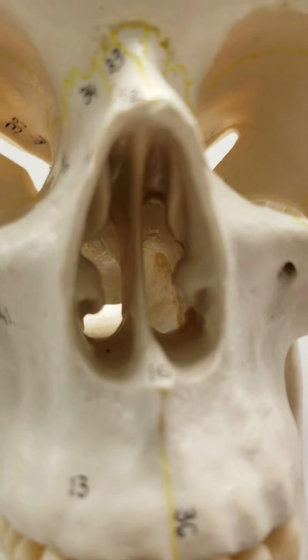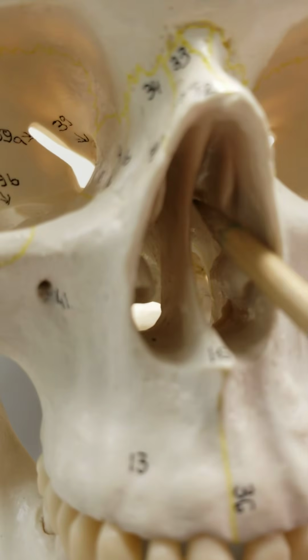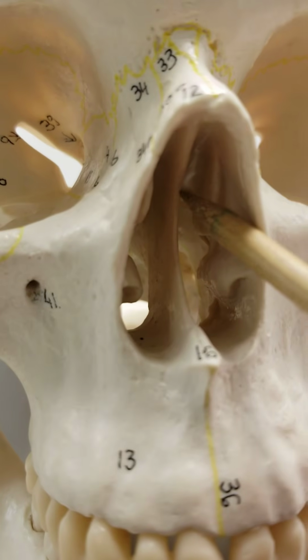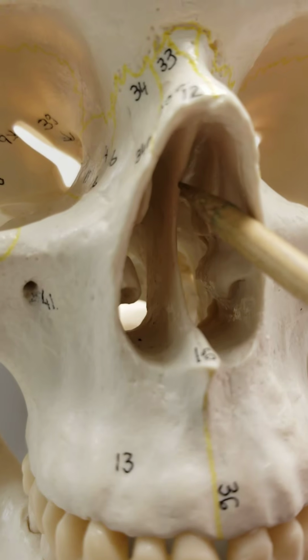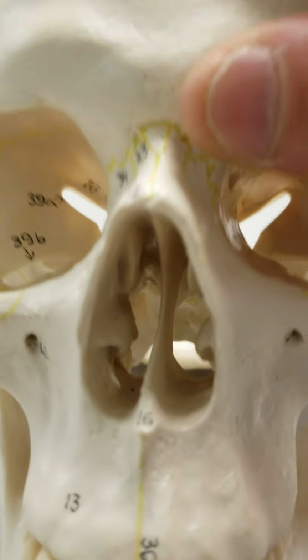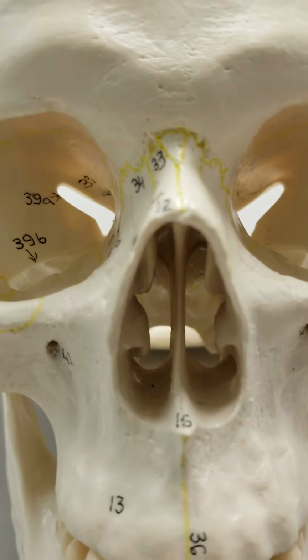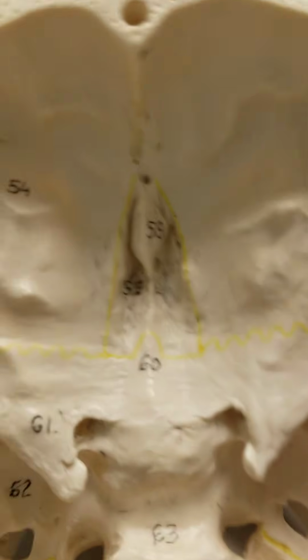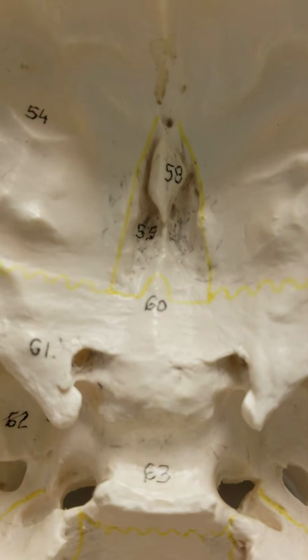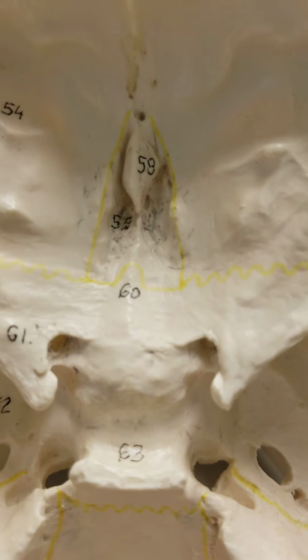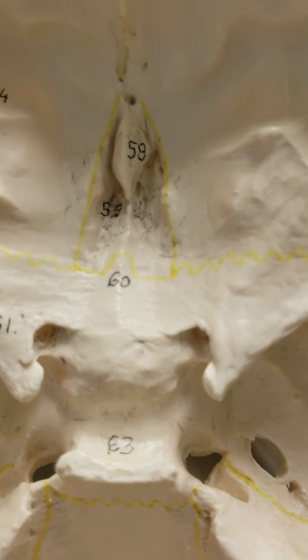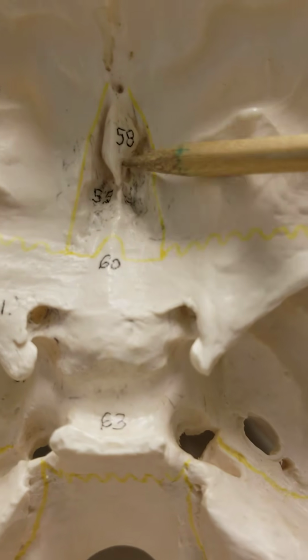Now, if I turn it around and look this way, the very topmost part here of the nasal septum is called the perpendicular plate of the ethmoid bone. The perpendicular plate of the ethmoid bone is hard to see. The majority of the nasal septum is made of a bone called the vomer bone, but we'll get to that when we look at facial bones.